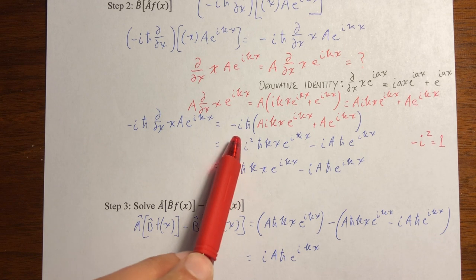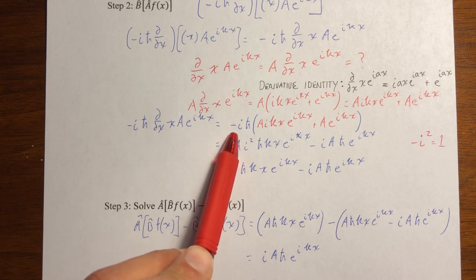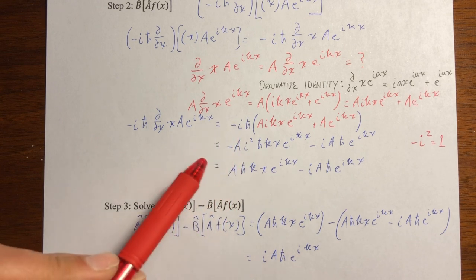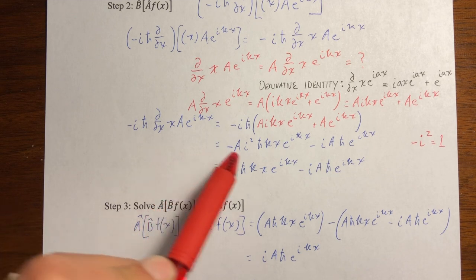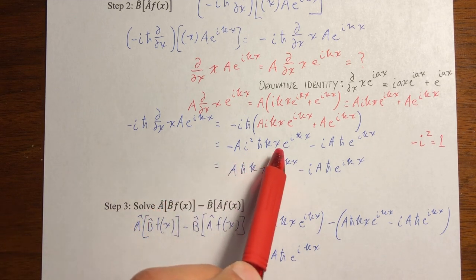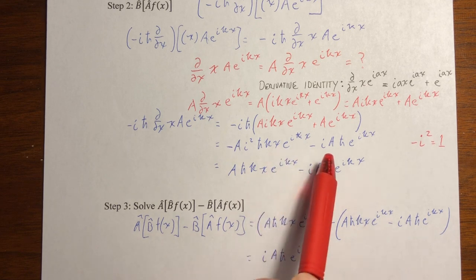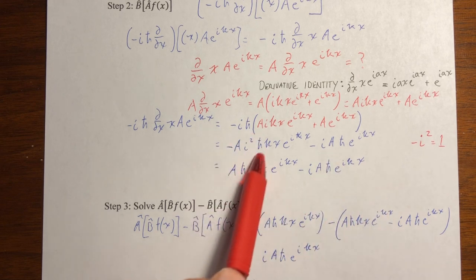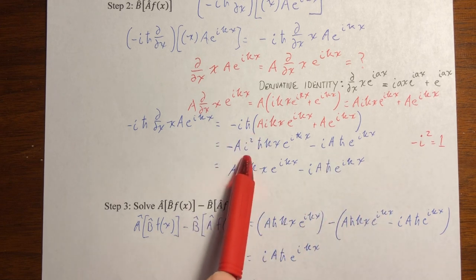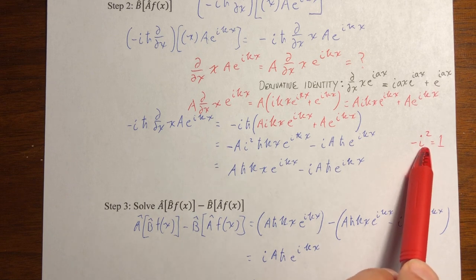And again, we can distribute. Outside of the parentheses, we have negative i times h bar, which we can distribute and get negative a times i squared times h bar times k times x times e raised to the ikx minus i times a times h bar times e raised to the ikx. And out in front, we have a negative and an i squared, which is equal to 1.